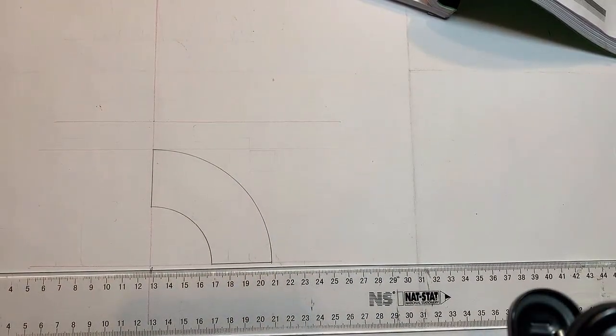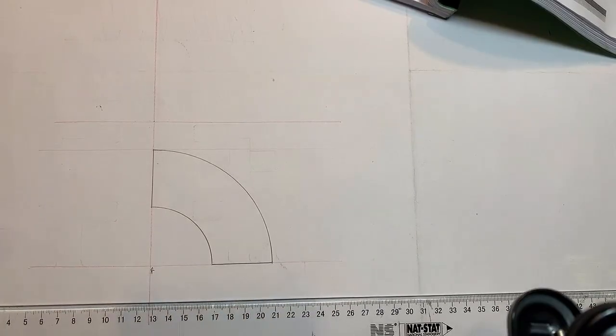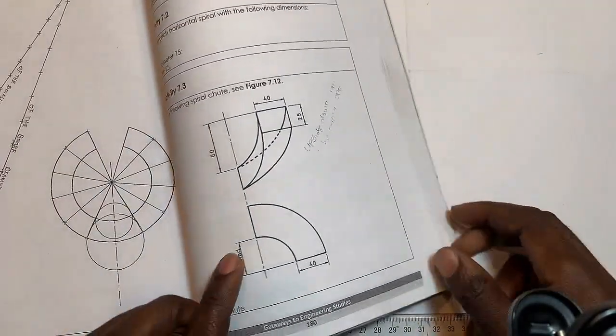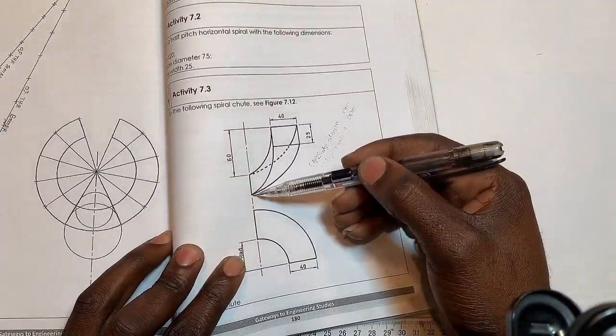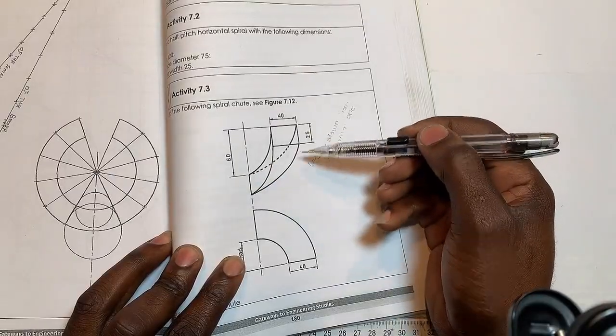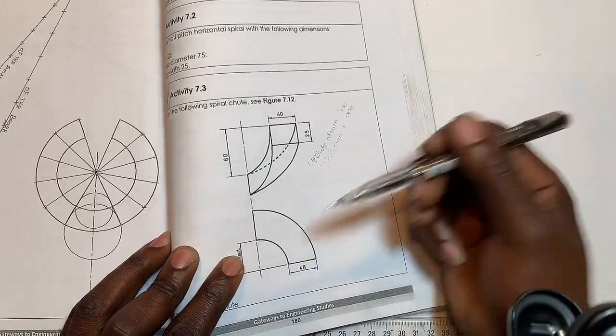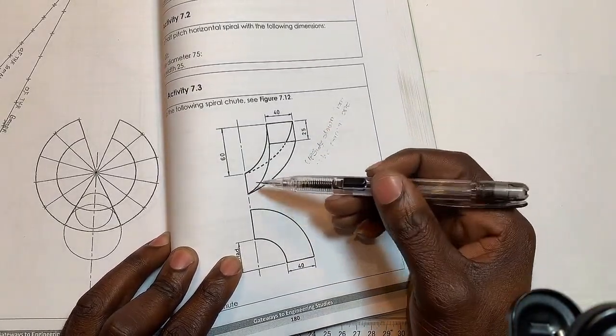You get what I'm trying to say? And from there, what are we going to do now? From here till here is going to be 25 millimeter. From here till here is going to be 25 millimeter. If you are not quite sure about that, you can.